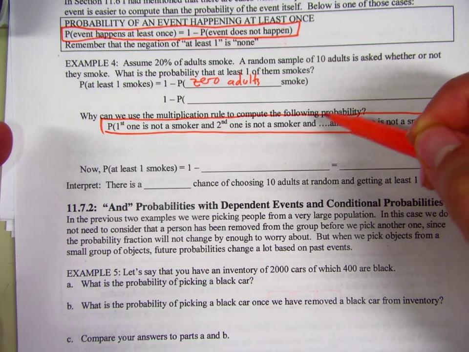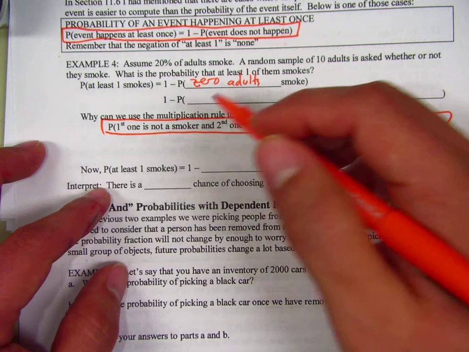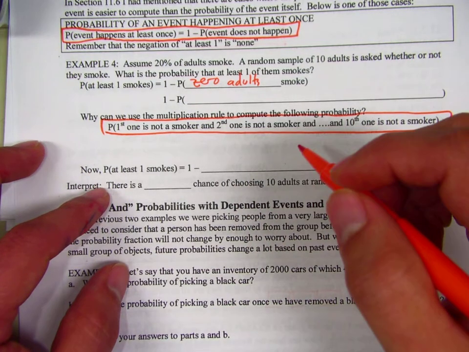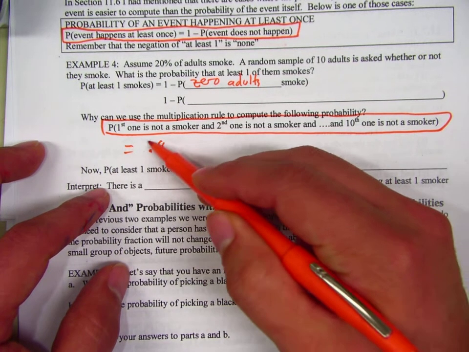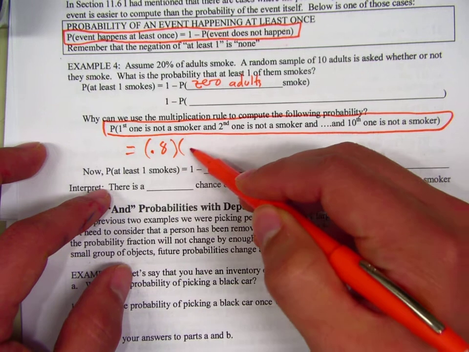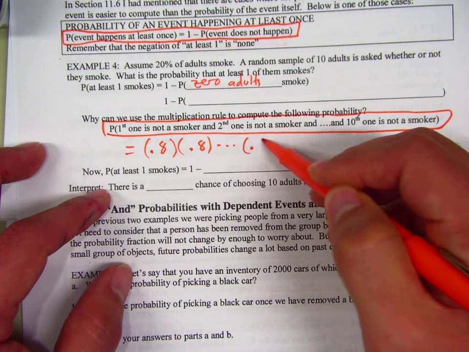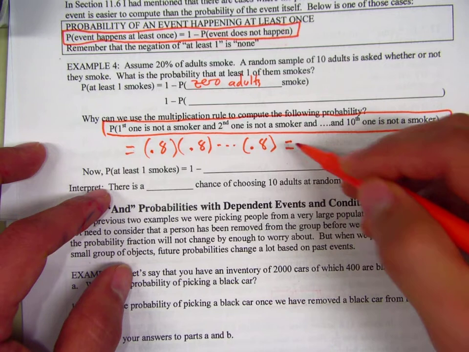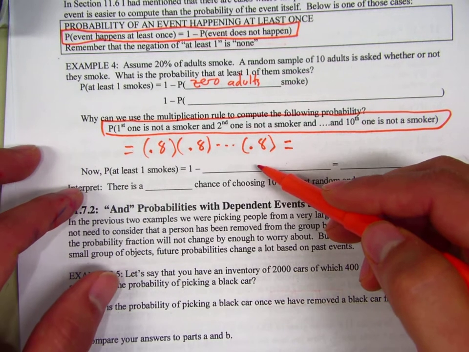Okay? But what's the probability of not smoking? 80%, so that's 0.8 times 0.8, and so on until we have 10 of these. Does that make sense? Because each one has an 80% chance of not smoking.